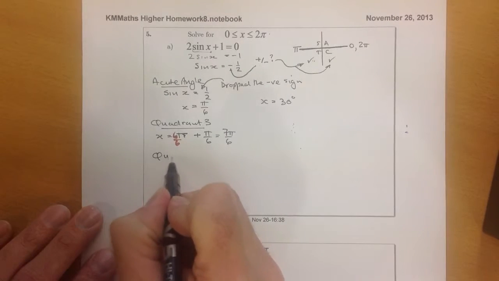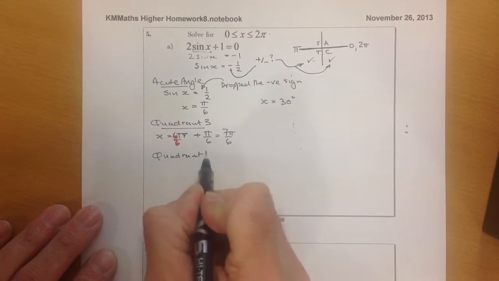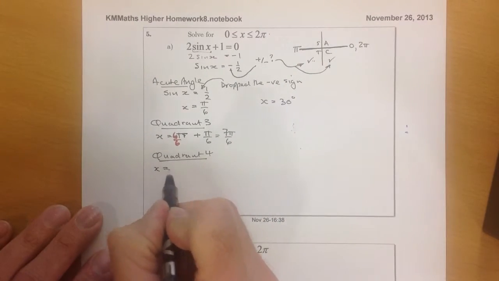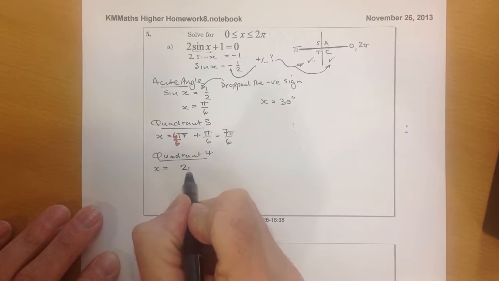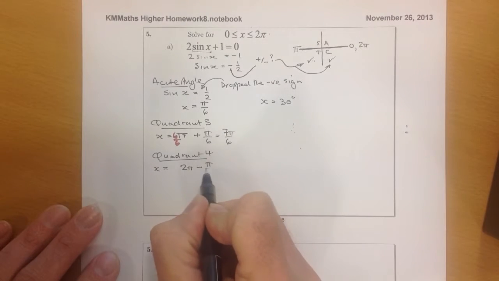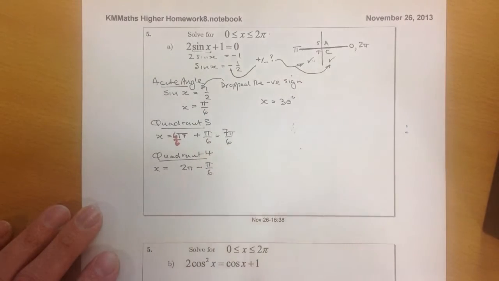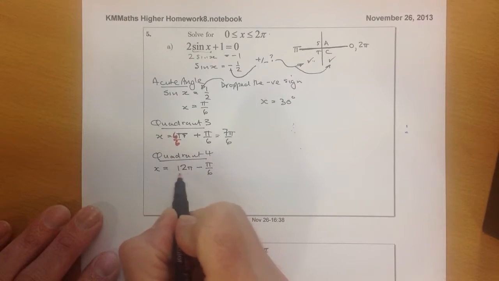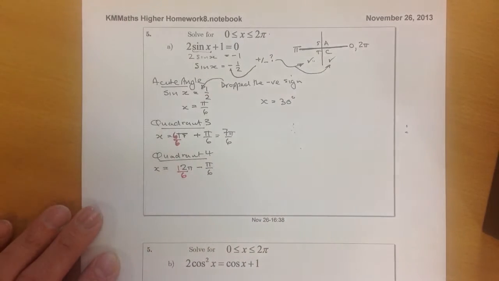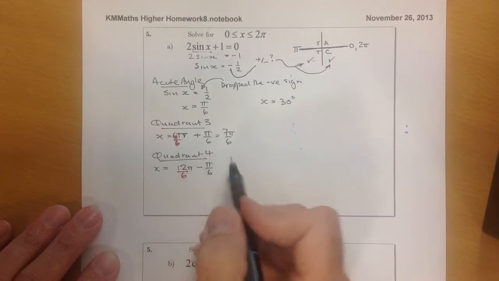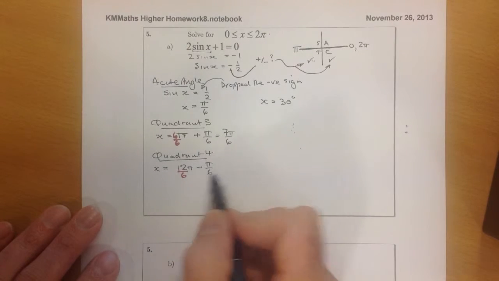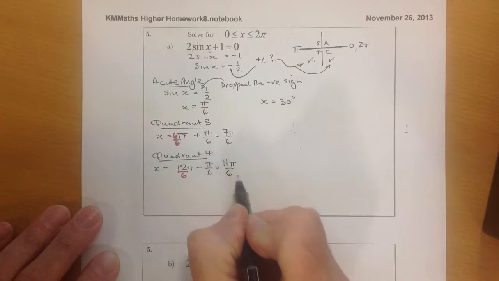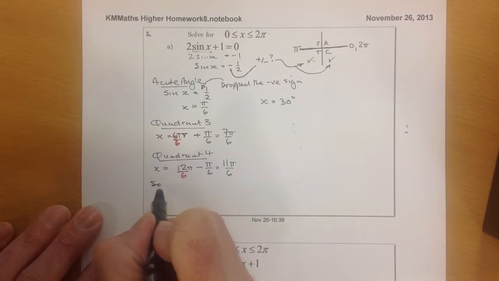If I work out my quadrant 4 solution, in quadrant 4 my x value is going to be equal to 2 pi, and I'm going to subtract pi upon 6 from that. That was the acute angle that I worked out. And just remember that 2 pi would be the exact same as an equivalent fraction of 12 upon 6. So 12 pi upon 6 minus pi upon 6 will give me 11 pi upon 6. And from there, I'll write down my solution.